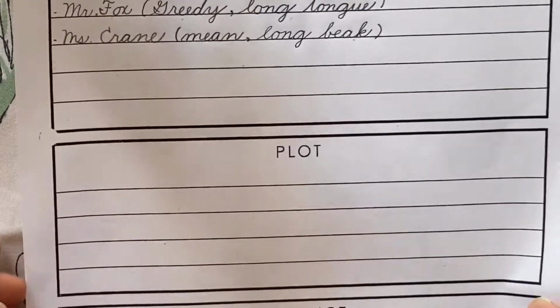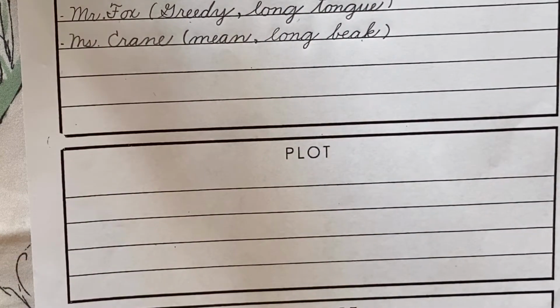And a plot. Plot is one or two sentences summarizing what the story is.